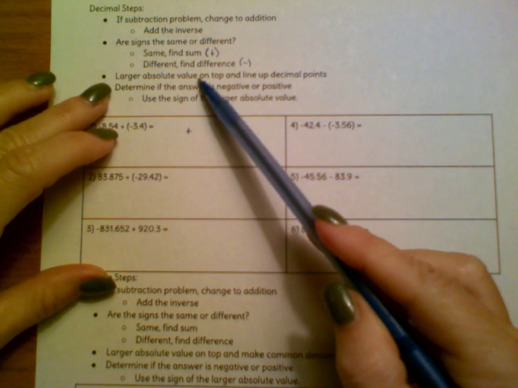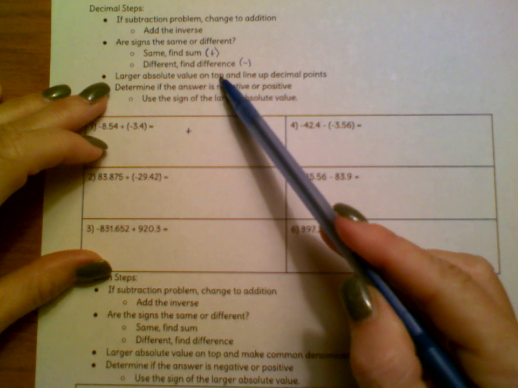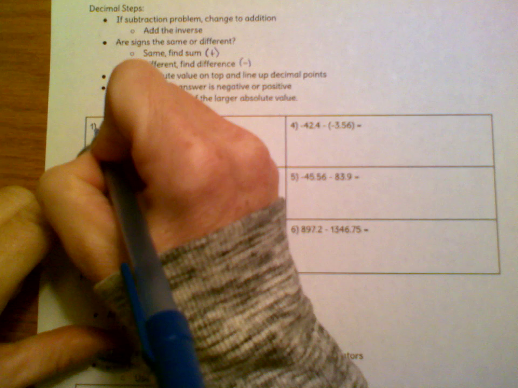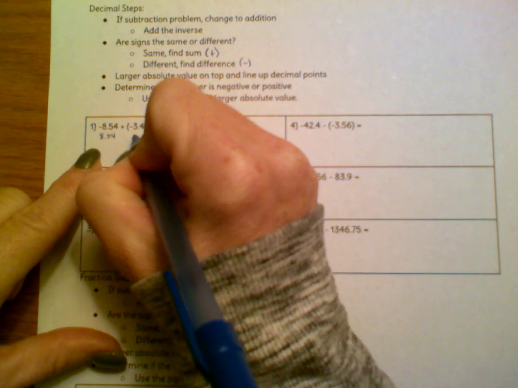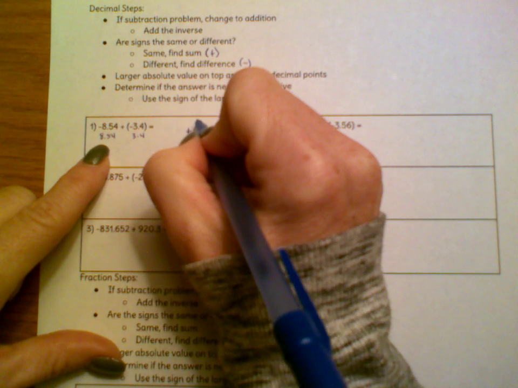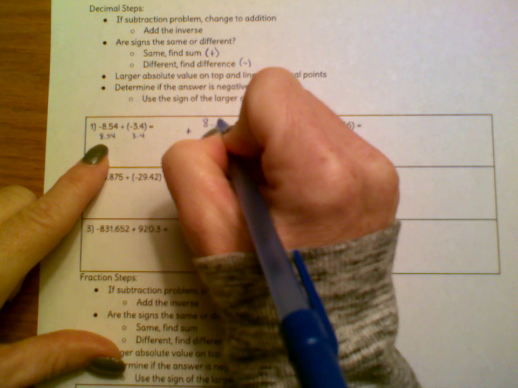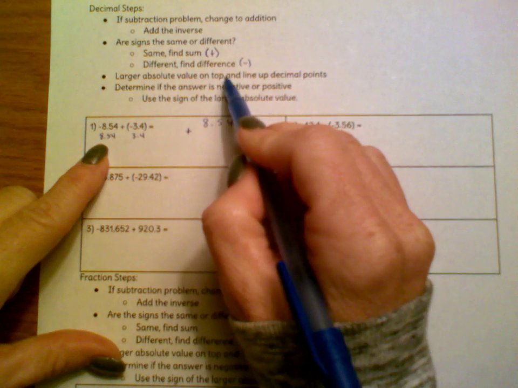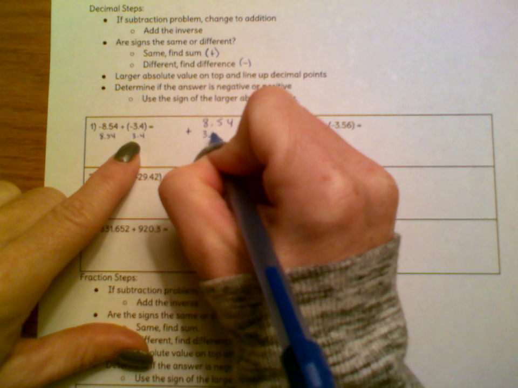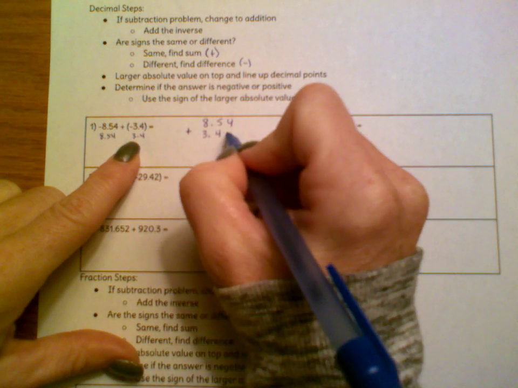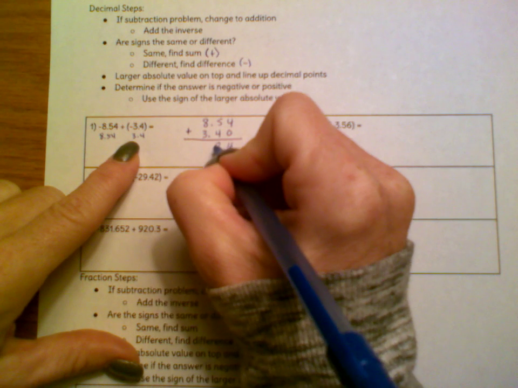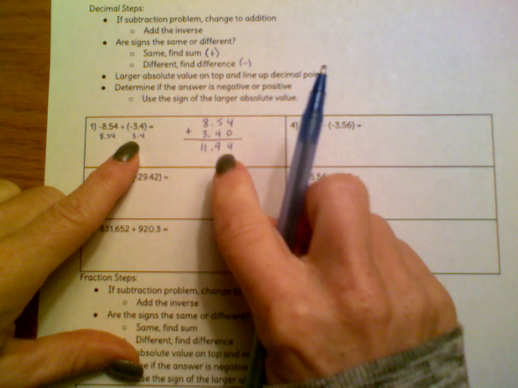Now it tells me to take the larger absolute value, put it on the top, and line up my decimal points. The absolute value would be 8.54. Absolute value is 3.4. This is bigger. So take the larger absolute value, 8.54, and put that on the top. Line up the decimals. So 3.4 goes right here, and then I'm going to add in some zeros. Okay, now I can add: 4, 9, 11, but I'm not done.